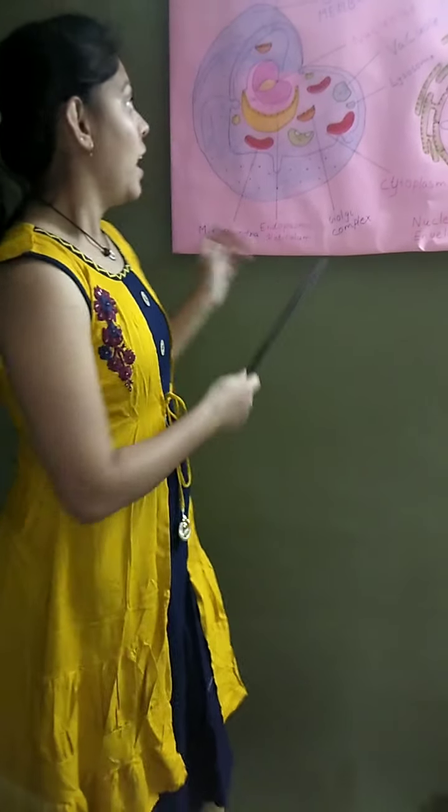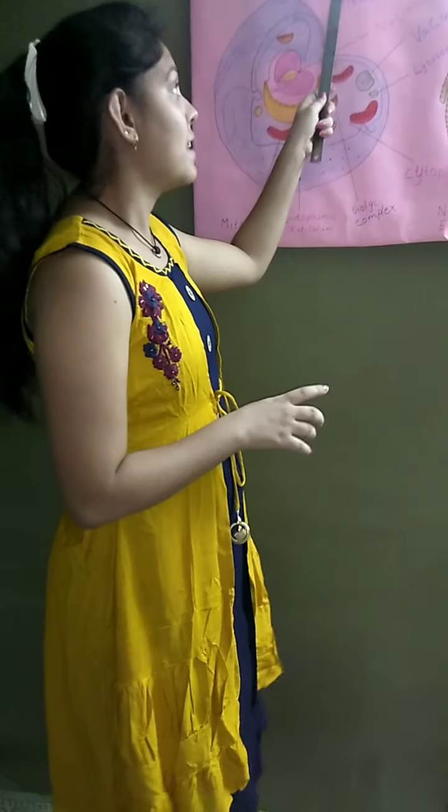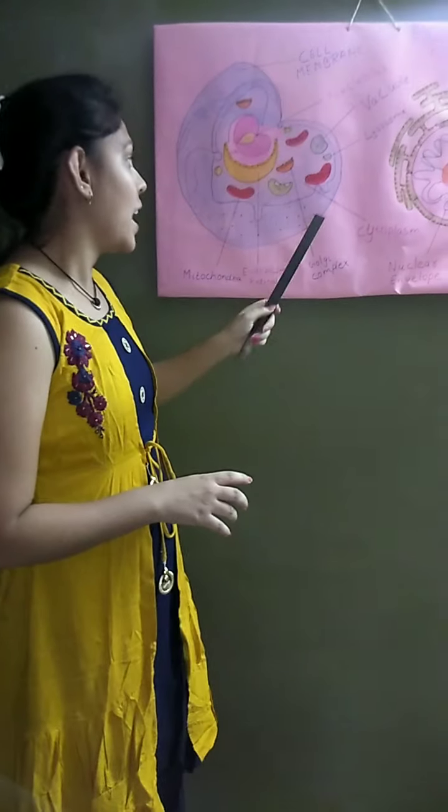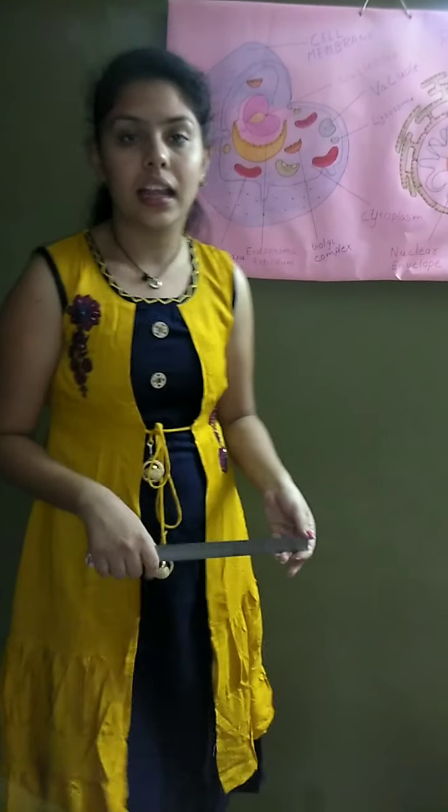So here is the anatomy of the animal cell. It consists of three essential parts, that is the cell membrane, nucleus and the cytoplasm. The cytoplasm is semi-liquid or jelly-like in nature and occupies a major part of the cell within the cell membrane.